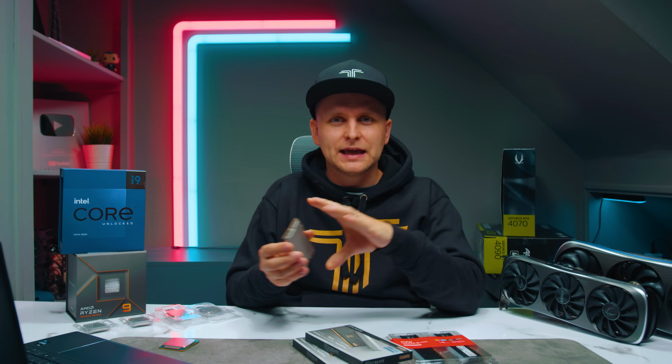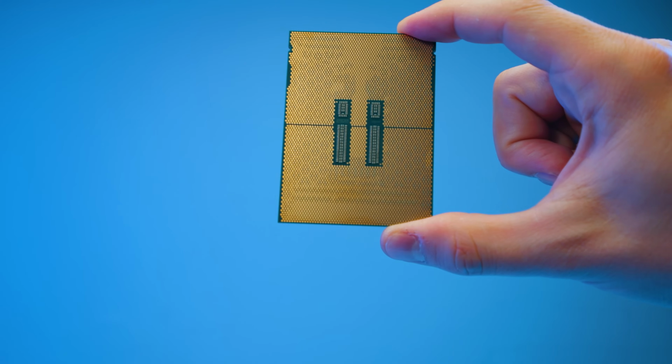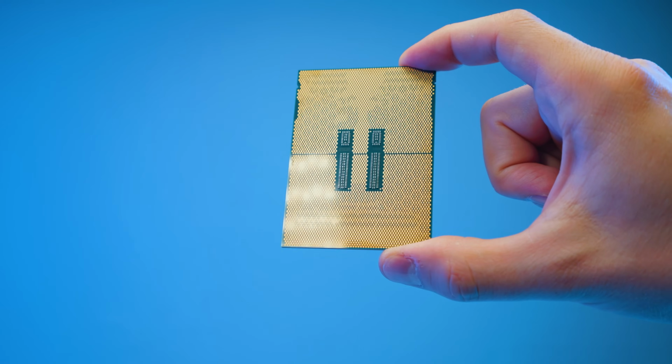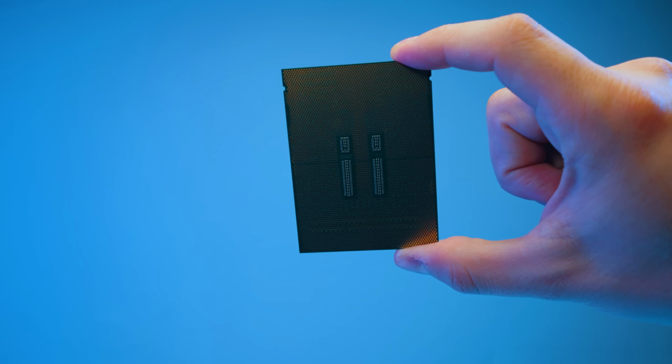But there are certain cases and workflows where perhaps you are literally batch exporting thousands and thousands of photos, and then you might actually want to upgrade to a Xeon or Threadripper platform, where the multi-core performance is absolutely insane.